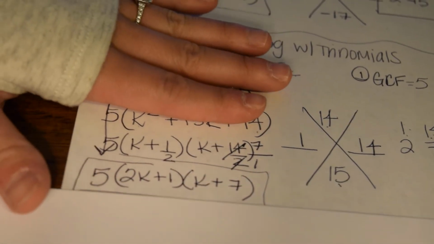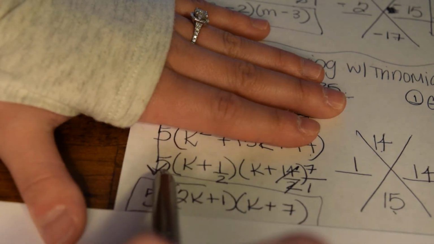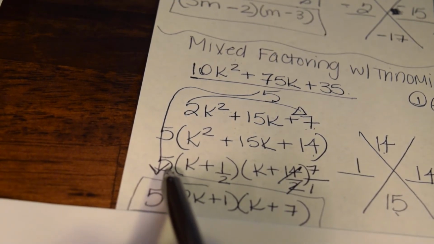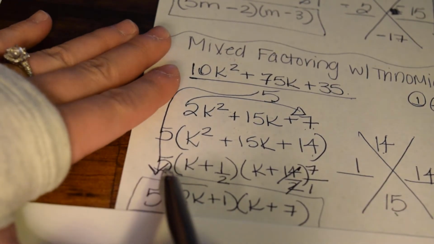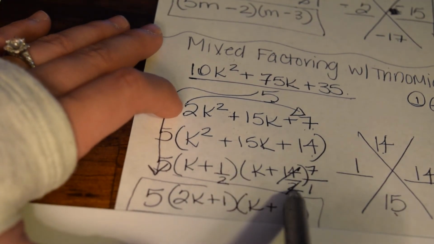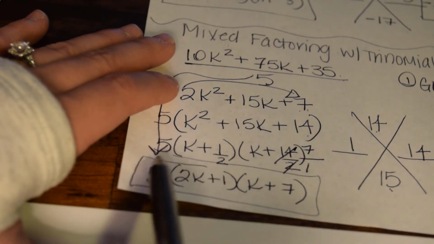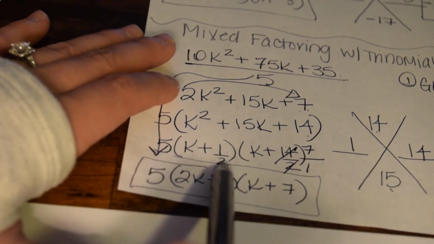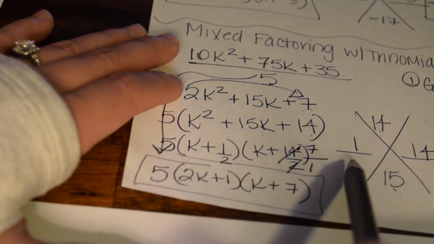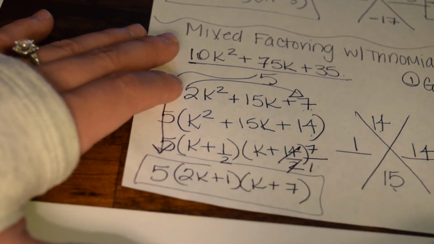So at this stage, I'm going to put k plus 1 and k plus 14 and keep my greatest common factor out front. My third and fourth step with the slip and slide technique is to divide by what I slipped in the first place, so over 2. I'm going to reduce my fractions and move my denominator up top. So the 1/2 is reduced, so the 2 goes in front of the k and the 1 stays put. Over here, I reduce it to 7 over 1. 1 goes up front, 7 stays put.